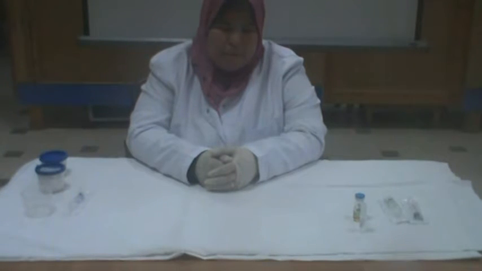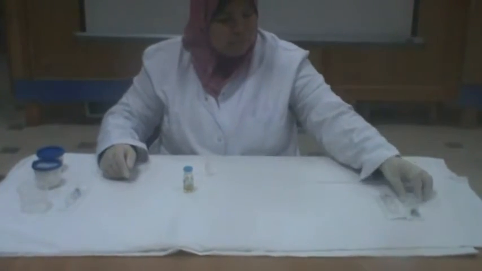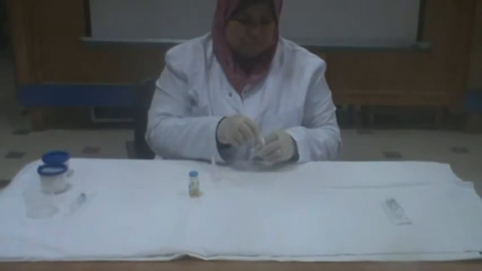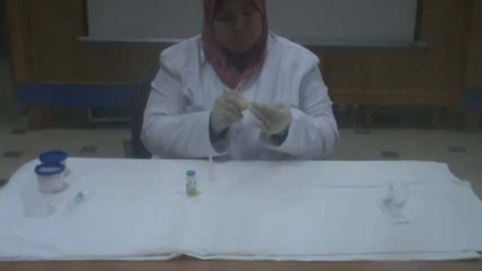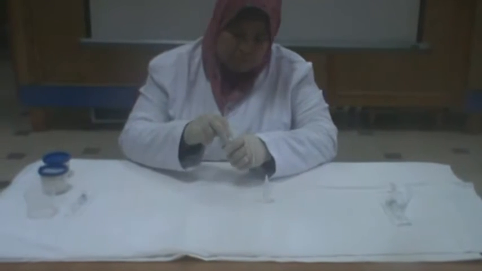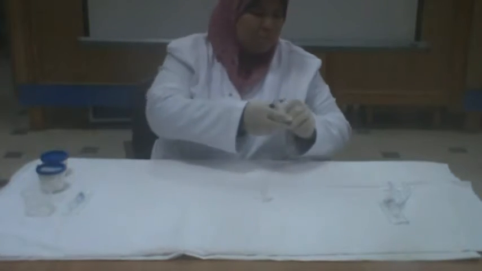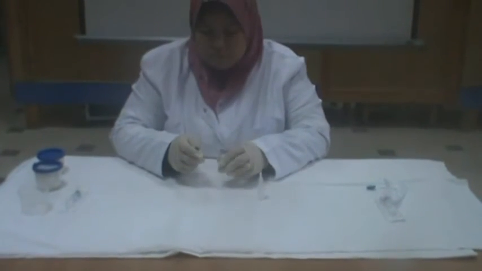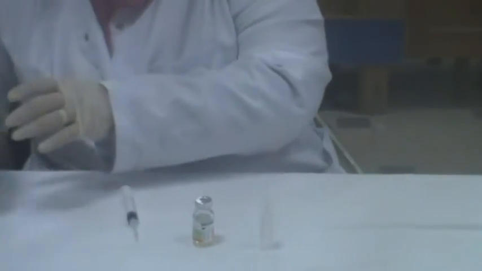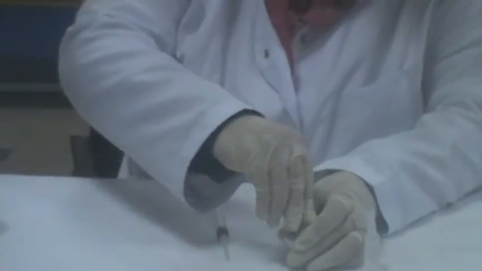Prepare the medication from vial. Attach the needle to the syringe without removing the protective covering to minimize the possibility of infection. Remove the soft metal cover from the vial to reconstitute the drug. Disinfect the rubber septum of vial using alcohol swab to avoid possible infection.